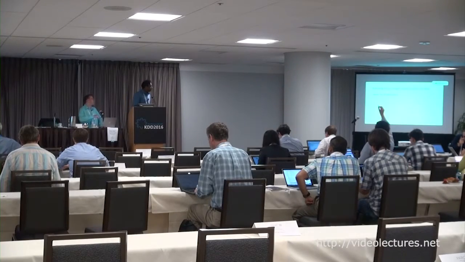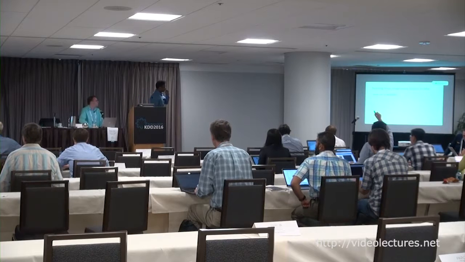Does anyone else need help with the setup? Yes. Trying to run on Mac. This is the command you need to run. After installing Docker, run this command to start the Ubuntu image.